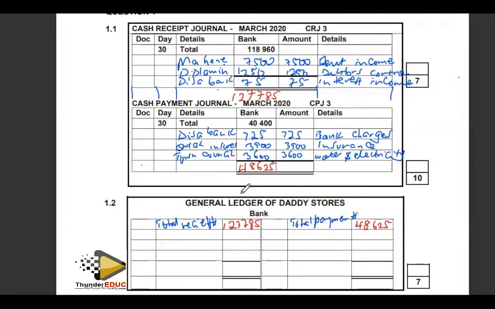Okay, we are going to take it like that. So we always write the total on the side which is smaller. This is balance carried down, which is 79,160.